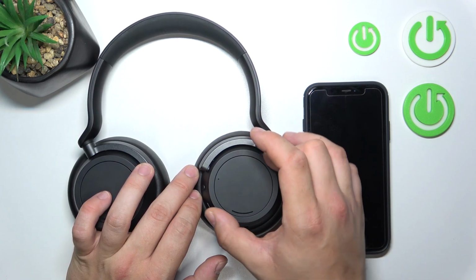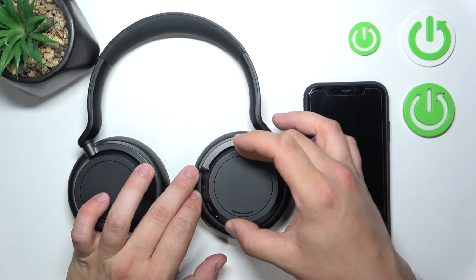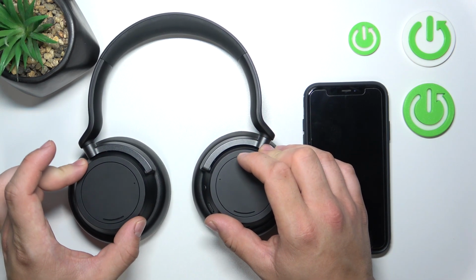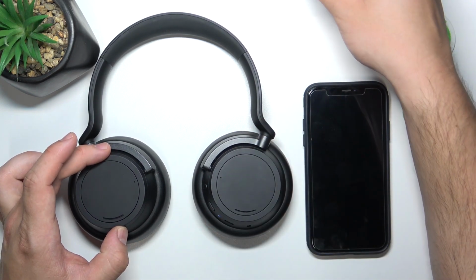Twist this knob to change volume. Twist this knob to adjust noise cancellation.